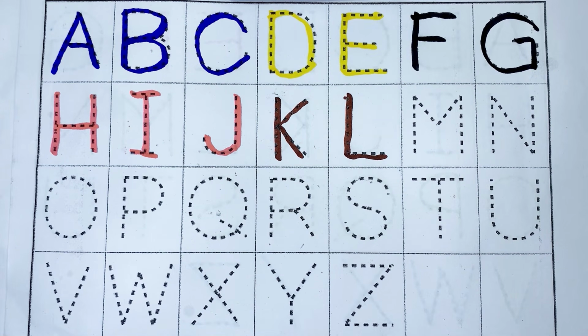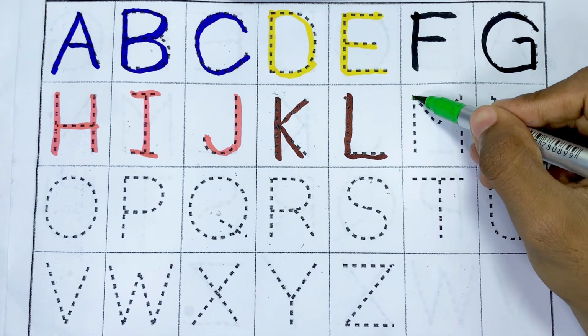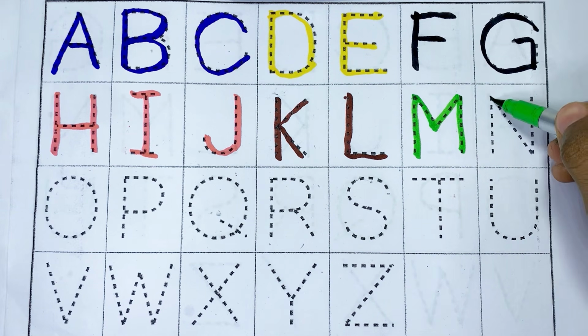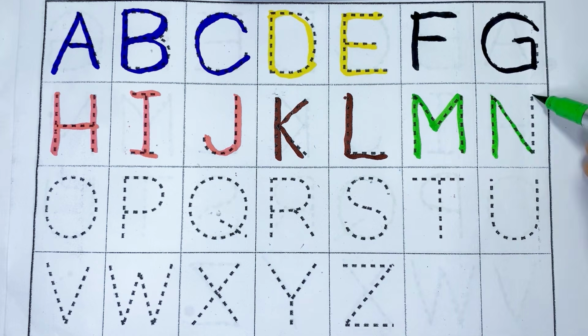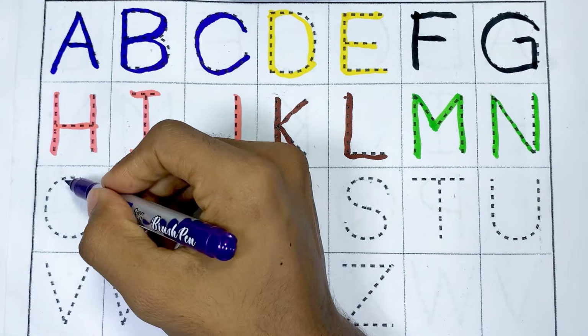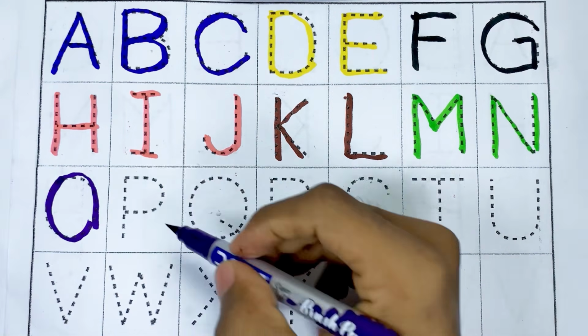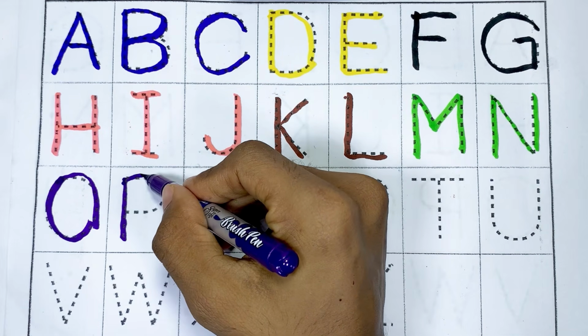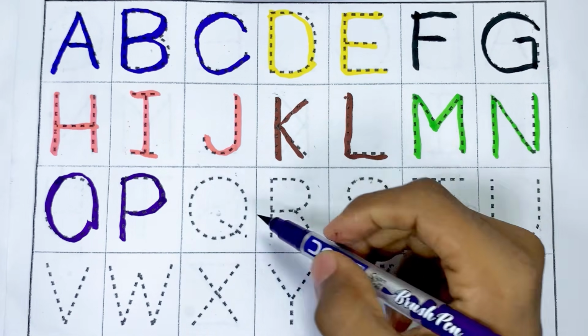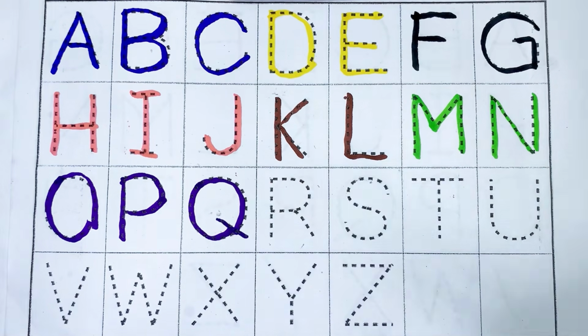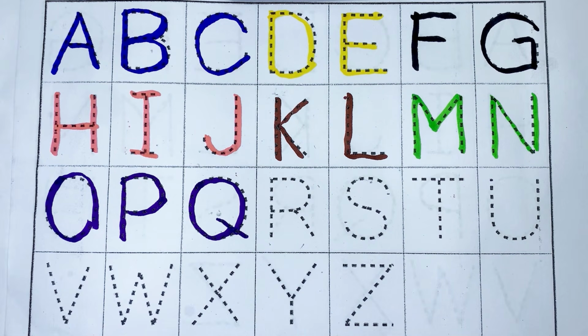Kids, now you draw M. M for moon. N for nose. Kids, now you draw O. O for orange. P for parrot. Q for queen. Kids, now you draw R.